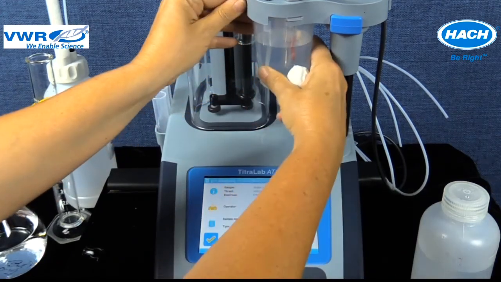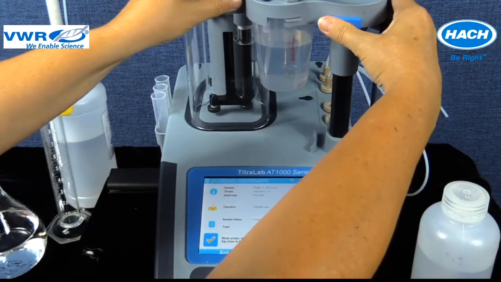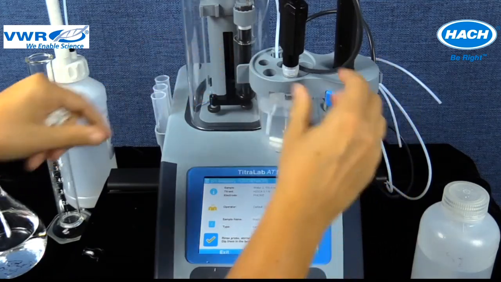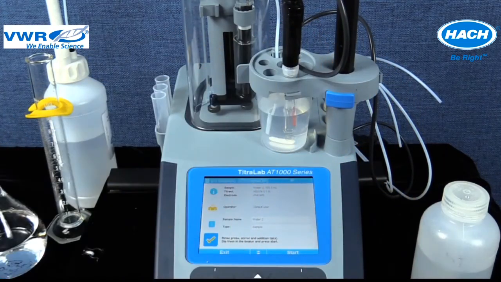Step number 3. Place a clean stir bar into the sample beaker and lock the beaker into position on the sensor holder. Lower the sensor holder onto the body of the titrator to make contact with the built-in stirrer.